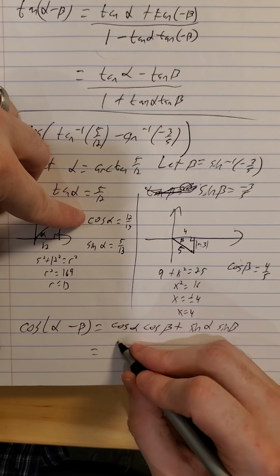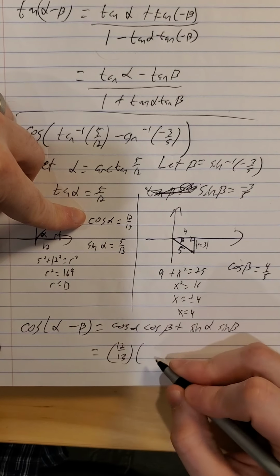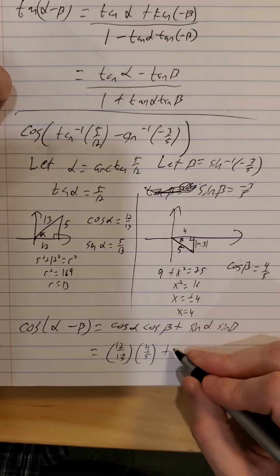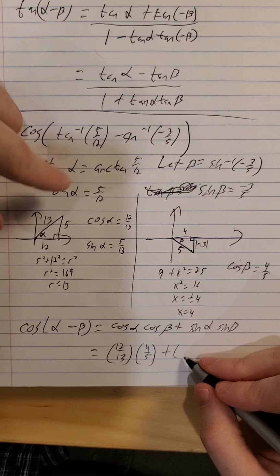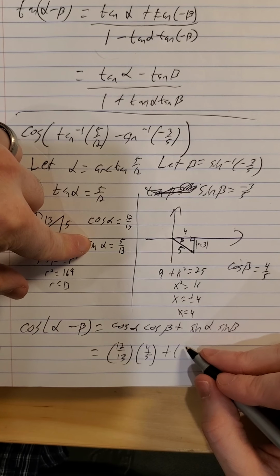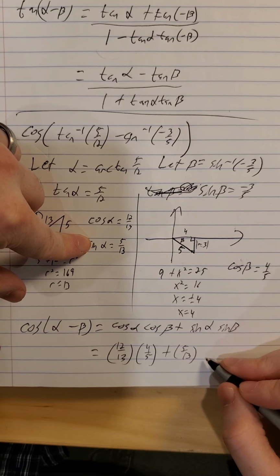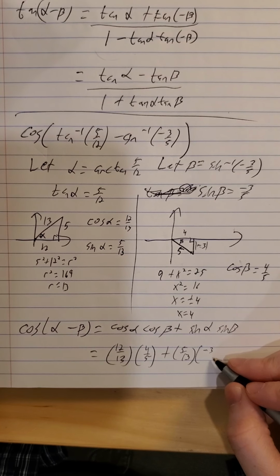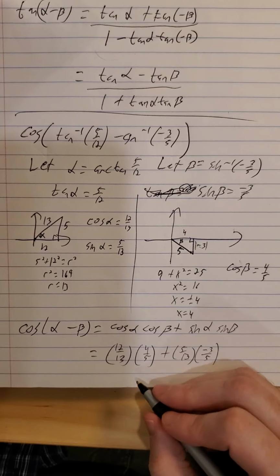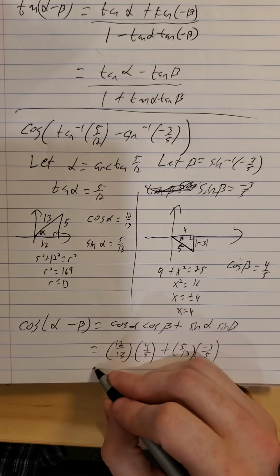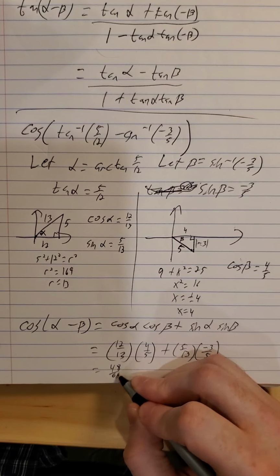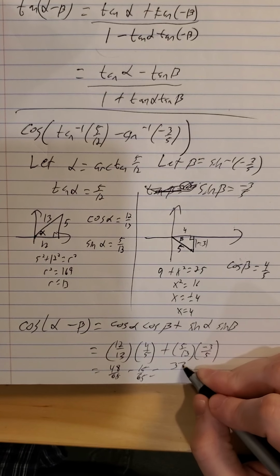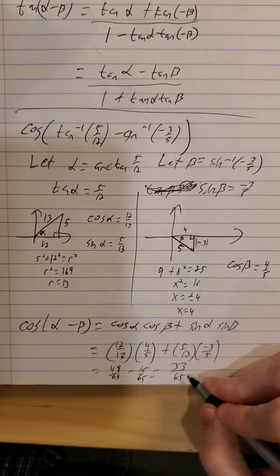So cosine alpha was 12/13. Cosine beta was 4/5. Sine alpha was 5/13. Sine beta was given as -3/5. So 48/65 minus negative 15/65. So this is worth 33/65.